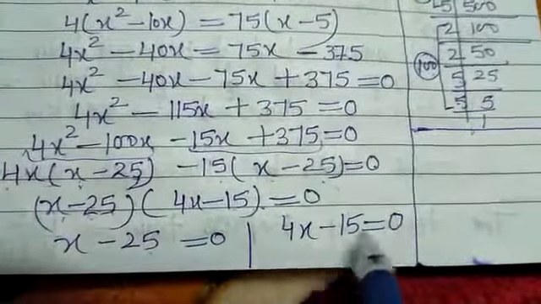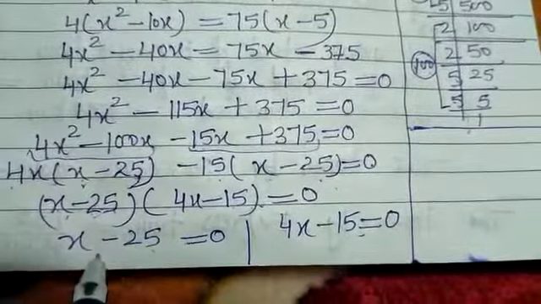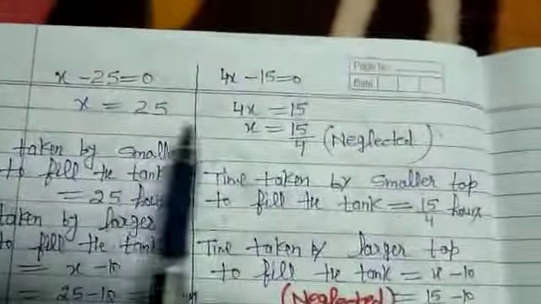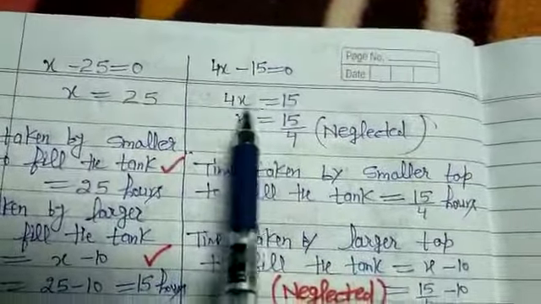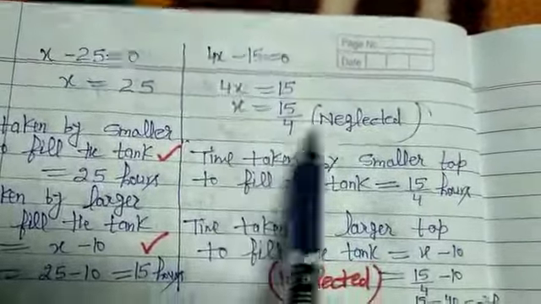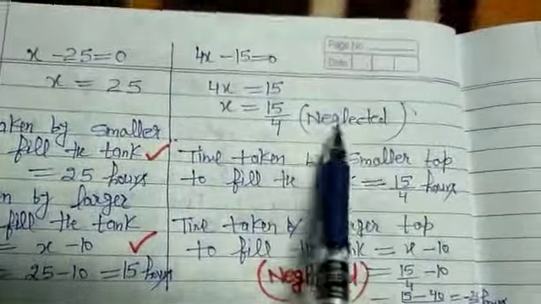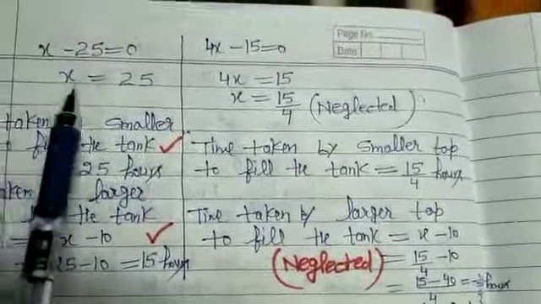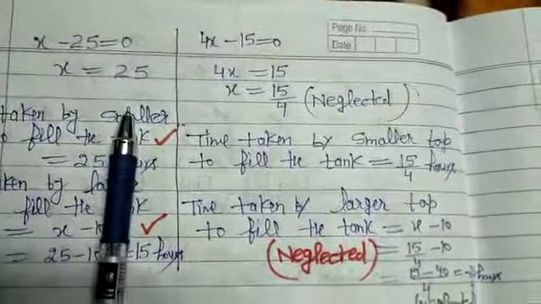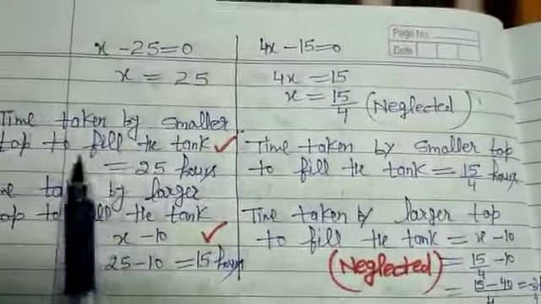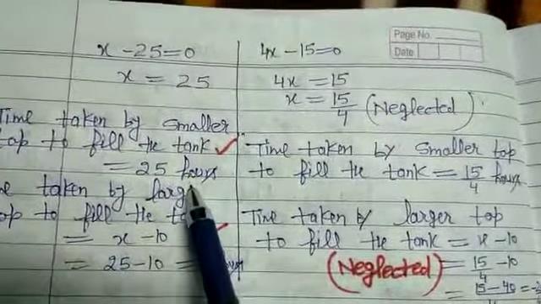The product of two terms is equal to 0. It means either the first term is equal to 0 or the second term is equal to 0. So from here x is equal to 25, and 4x minus 15 is equal to 0, so x is equal to 15 by 4. This part is neglected, and I will explain that later on. But you see here the value of x is coming 25. Therefore, the time taken by the smaller tap to fill the tank is 25 hours.